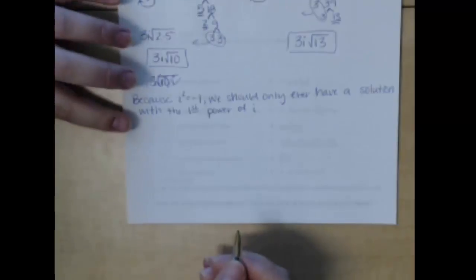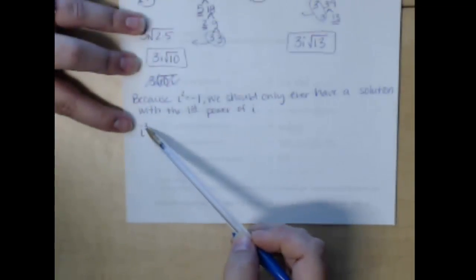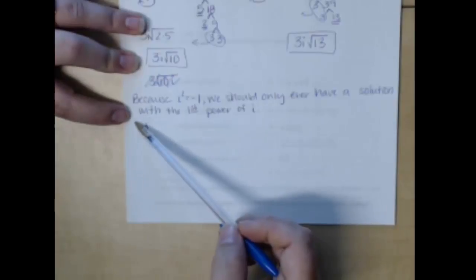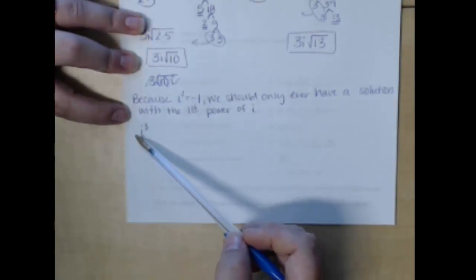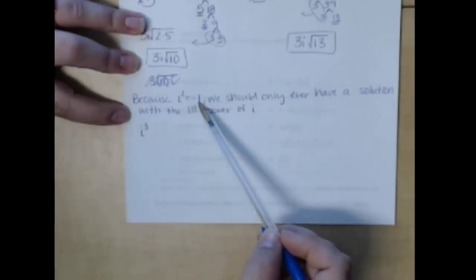So let's look at an example. Let's take an easy one. Let's look at i to the third power. Okay. So what I want to know is how many i squareds do I have inside an i cubed, right? And the reason I want to know that is because I can replace i squared with negative 1.